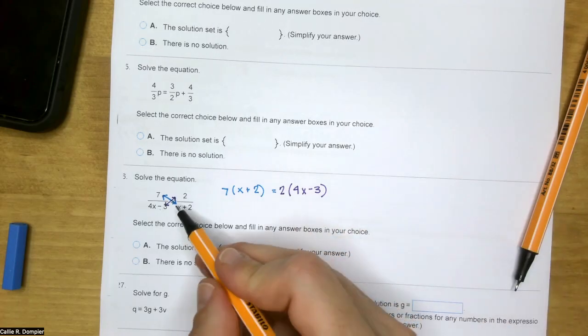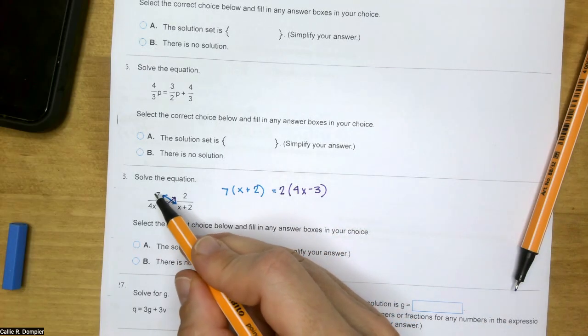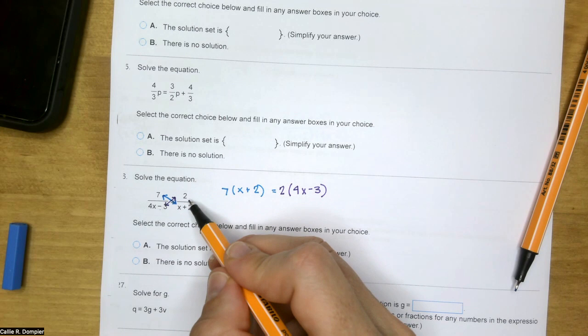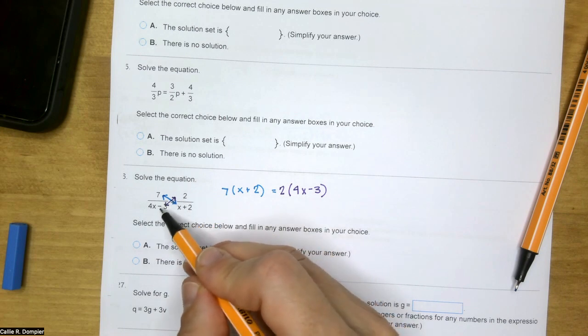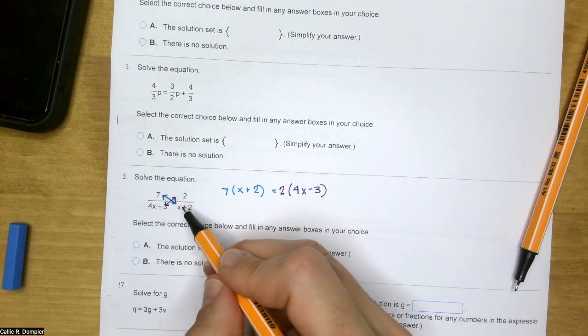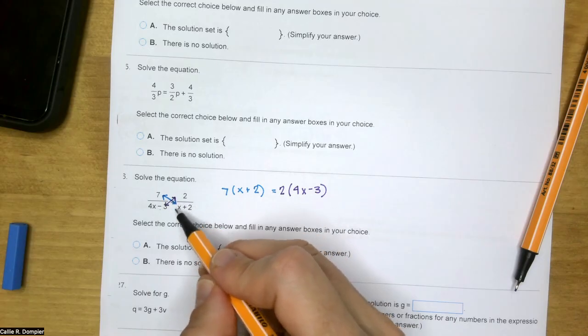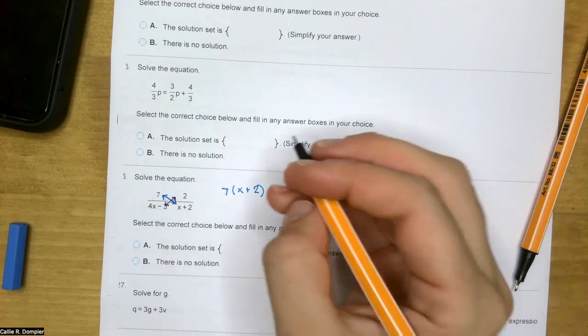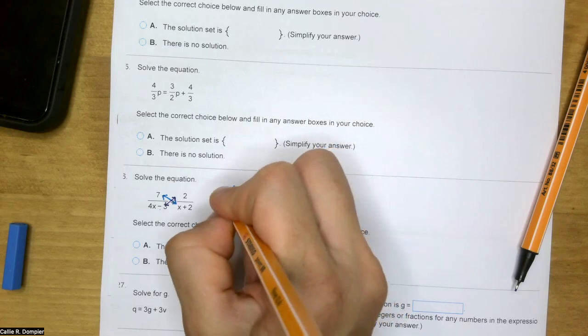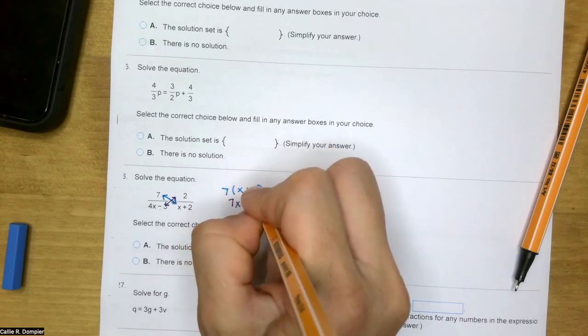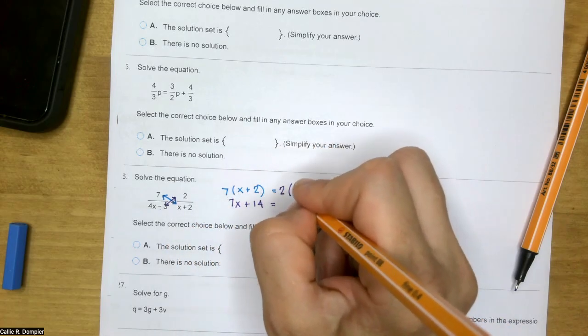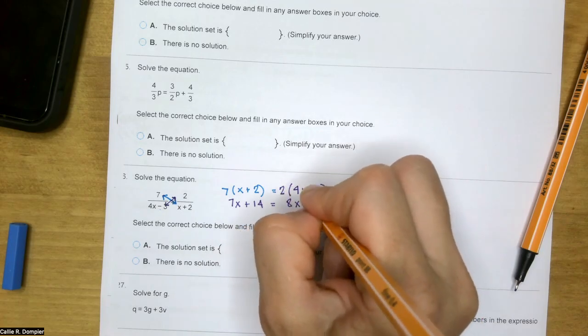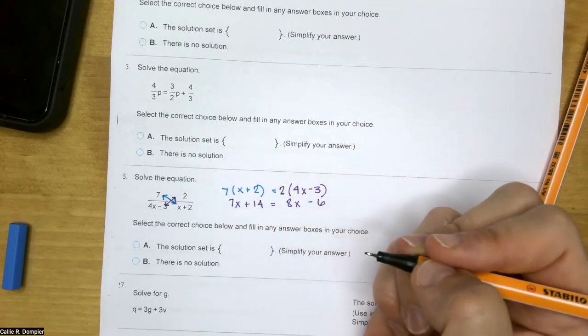Good? Because what you're doing is you're multiplying both this side and that side by it, and what you're left with is 2 and that because it cancels out on this side. Then you're taking everything on this side and multiplying it by both sides, and you're left with 7 times x plus 2. So 7x plus 2 becomes 7x plus 14 equals 2 times 4x becomes 8x minus 6 because 2 times negative 3 is a negative 6.